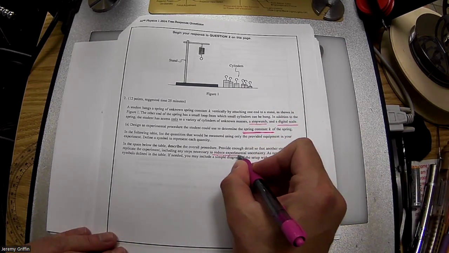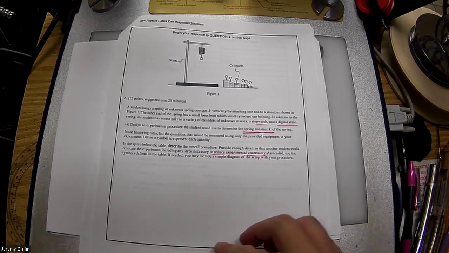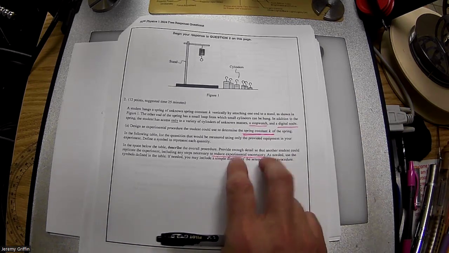Oh, and they also mentioned this detail, reduce experimental uncertainty. So they give me a big hint right there as to what one of the points always is in this FRQ. So you guys remember that too. It's multiple trials, right? Just say multiple trials, right? Pick up that one, right?